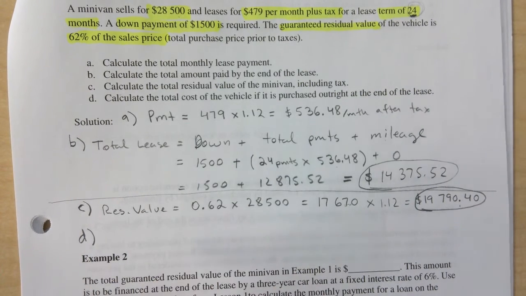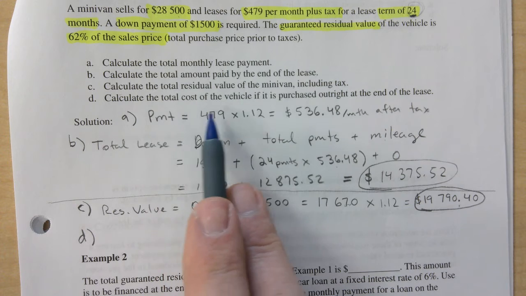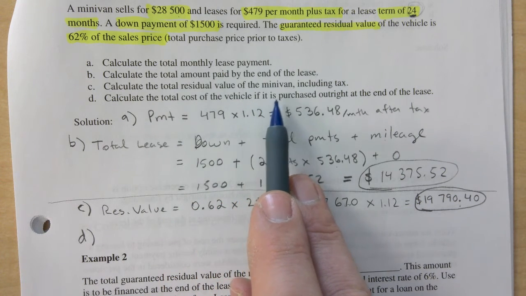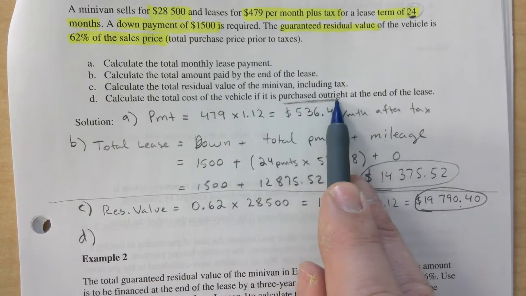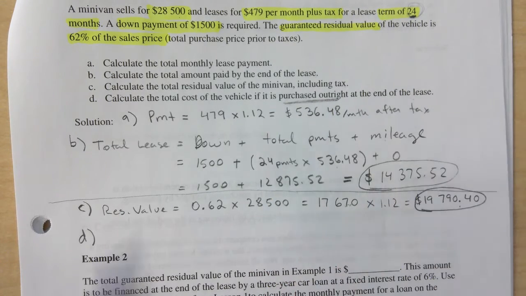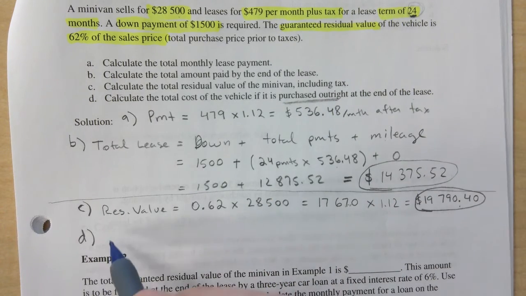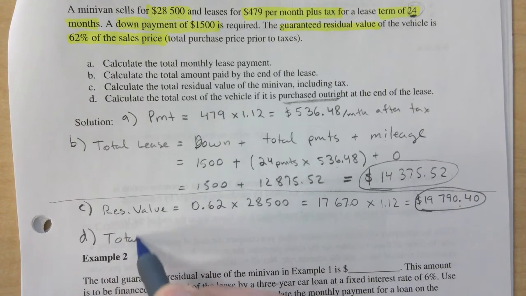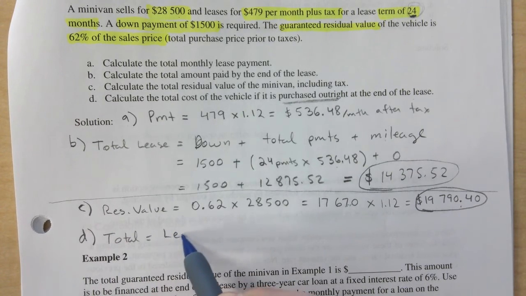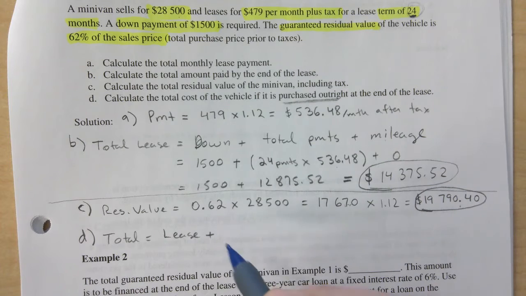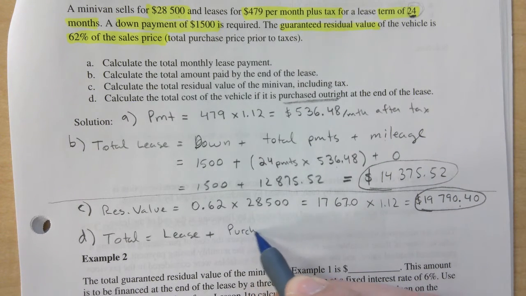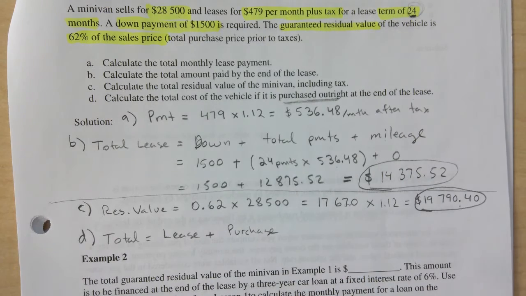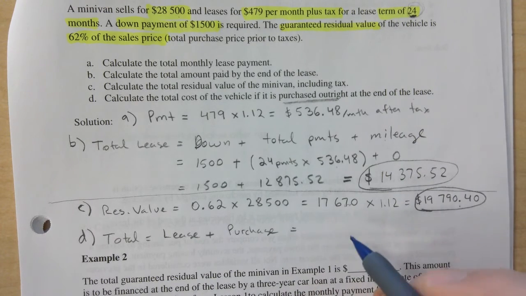D, calculate the total cost of the vehicle if it is purchased outright. That means that you buy it at the end of the lease. So the total here is the lease plus the purchase.